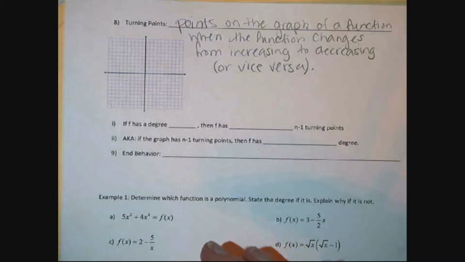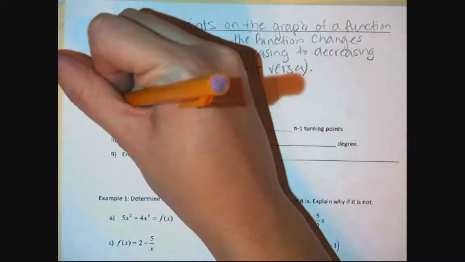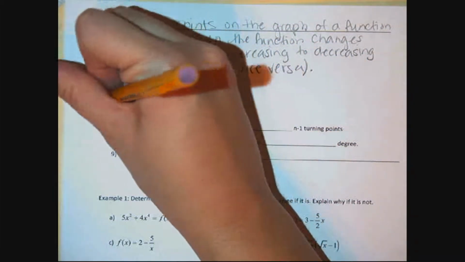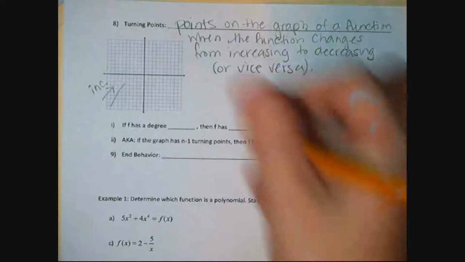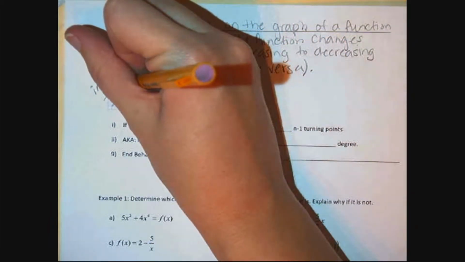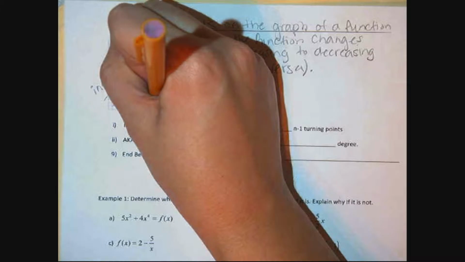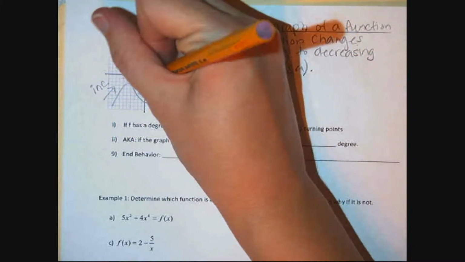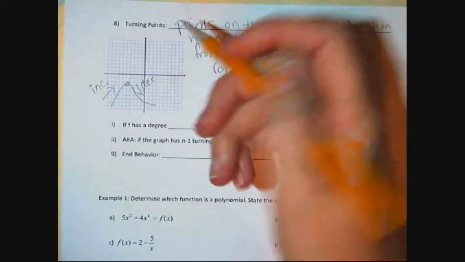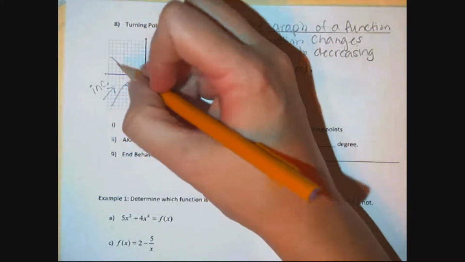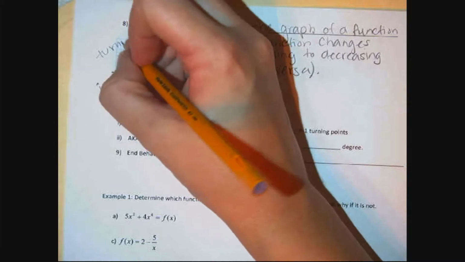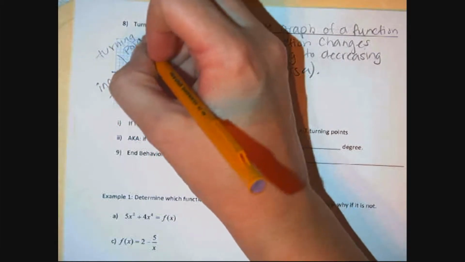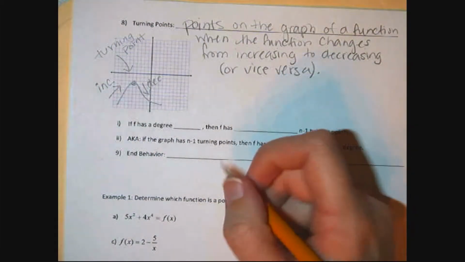Okay, so let's consider the situation where we are increasing. So we are increasing here. Our graph is going up. Our y values are getting larger as our x values are getting larger. And then we change. We turn down and we start to decrease. That point where we change from increasing to decreasing would be called a turning point.